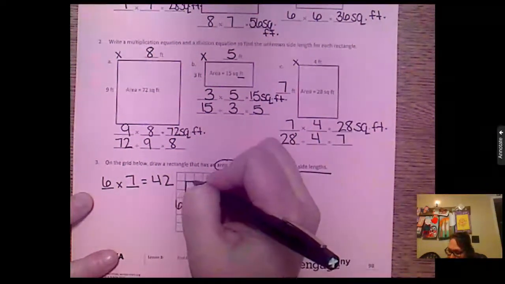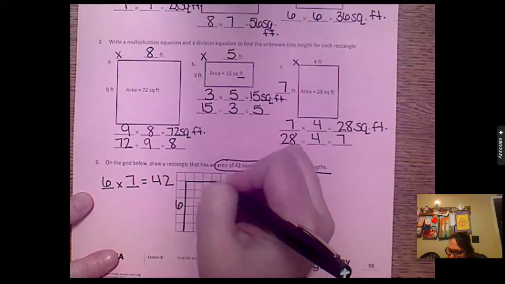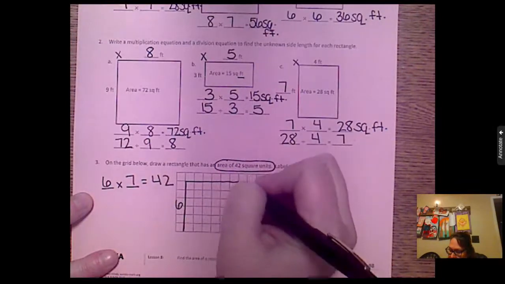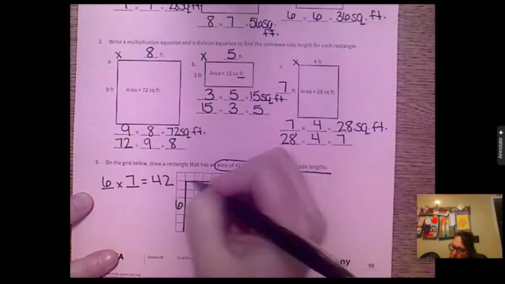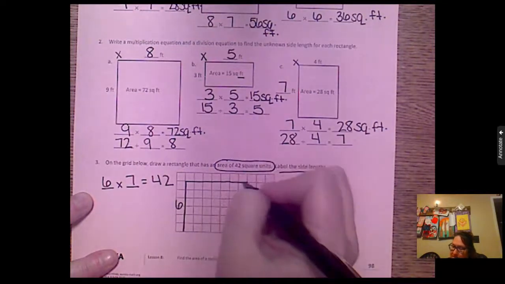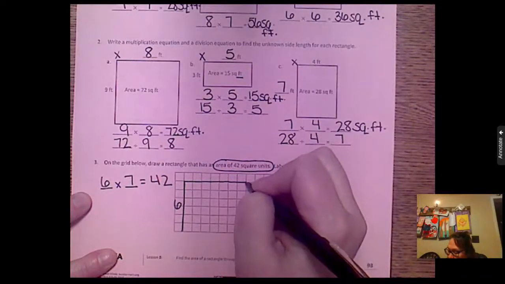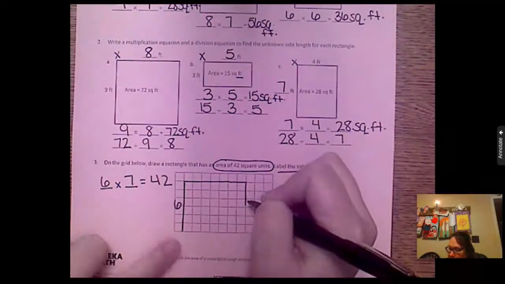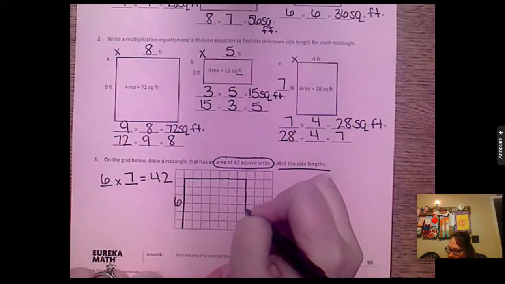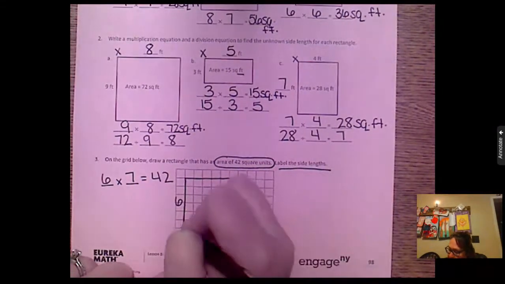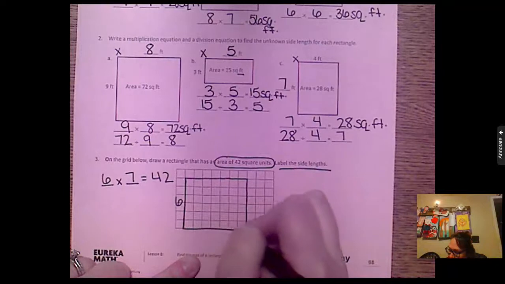So I'm going to do 1, 2, 3, 4, 5, 6, 7. It's always good just to double check, right? And then I'm going to come straight down, 6 again. And I know that to get my 6, just like this side, I'm going to go all the way down to the bottom. And then I can connect that bottom part there.